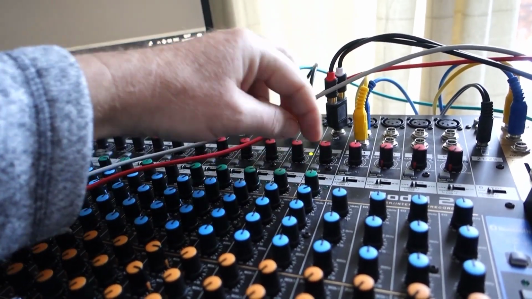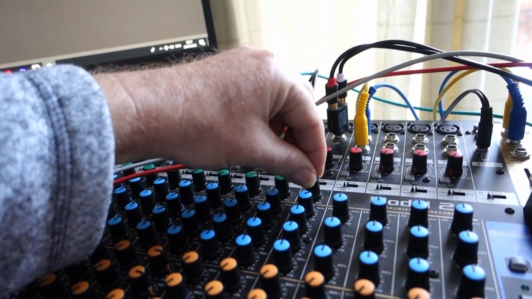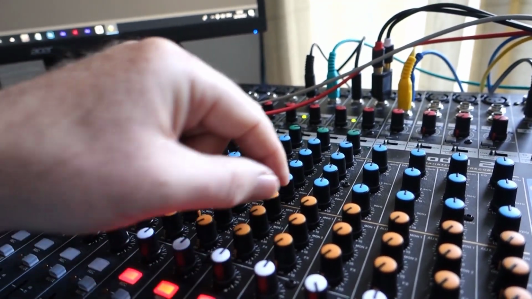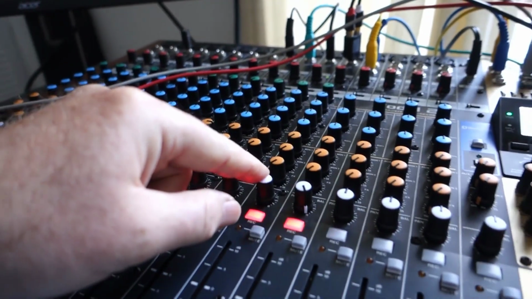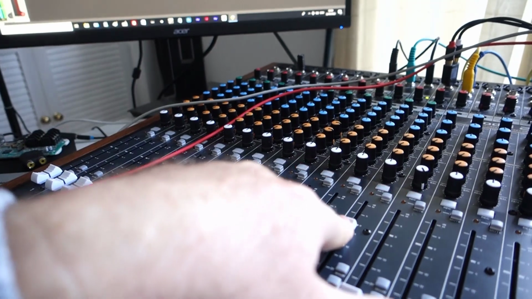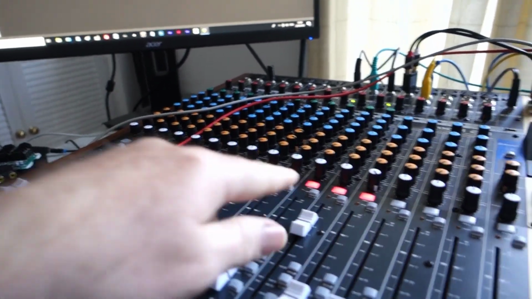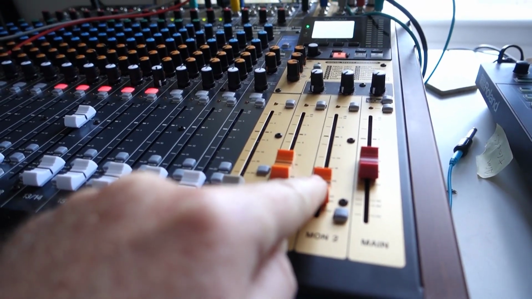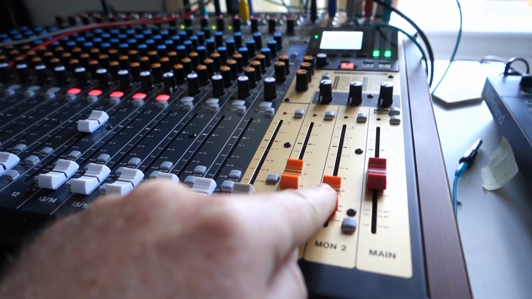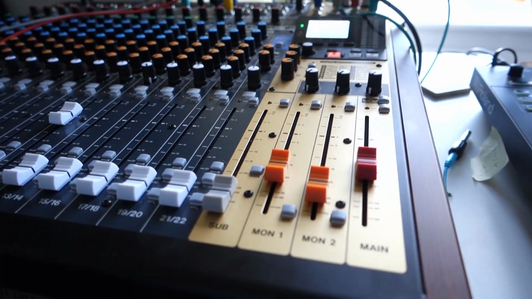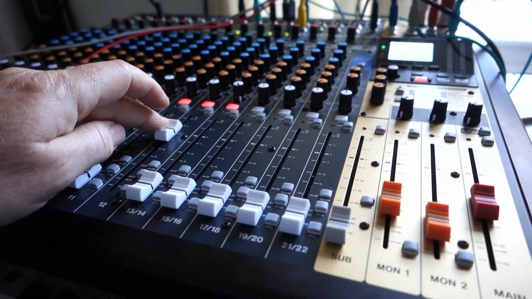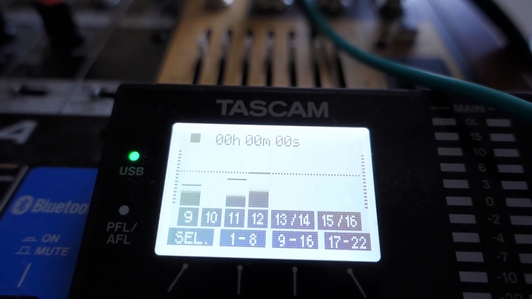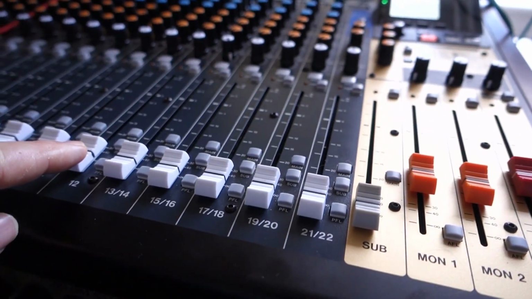Mode is live. I haven't put any compression on. I've left everything else off. I've set it to record. Put up the slider. The volume again is controlled by Mon 2. Track 12. Track 12 volume.